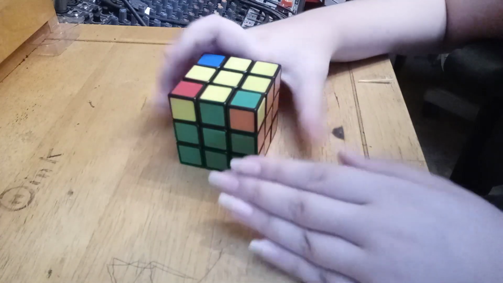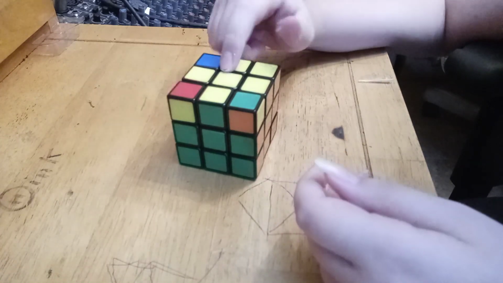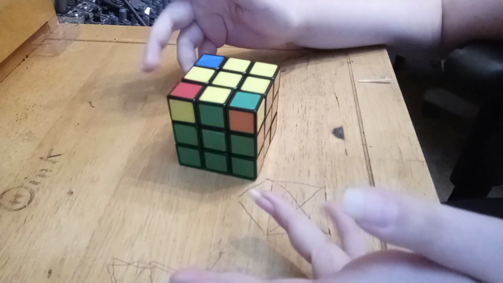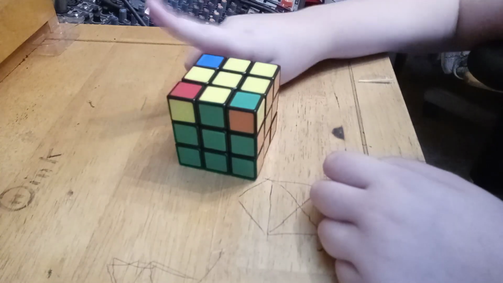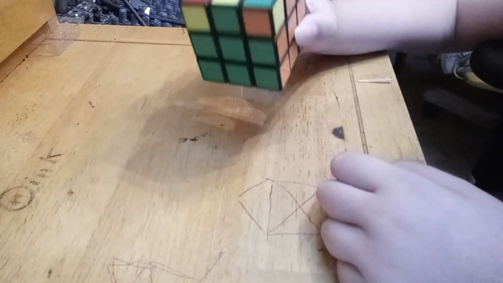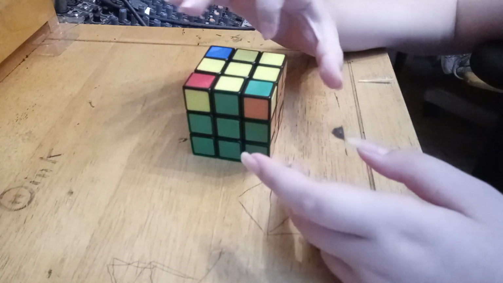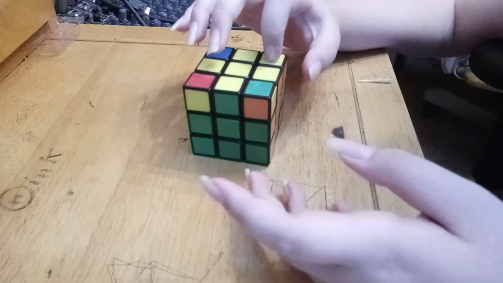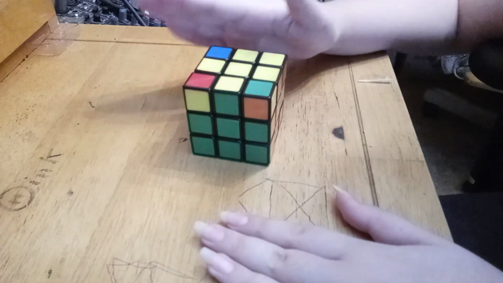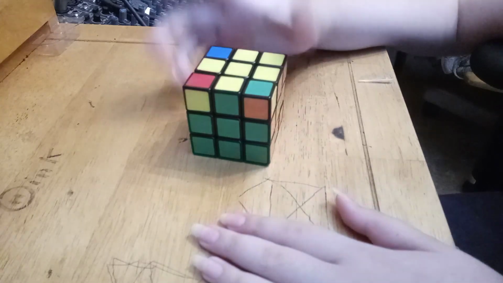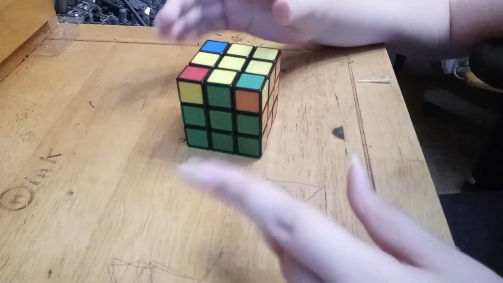Now some people can get really lucky and get to skip steps. Like for me, I get to skip making the yellow cross because it's already made for me. But one time, I was solving this and it solved without even having to do the corners and then the solve step. Weird, I know, but I got lucky. So now this is the last step to solving your cube.